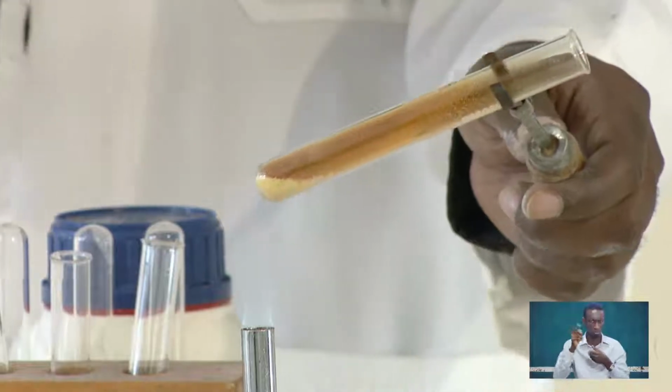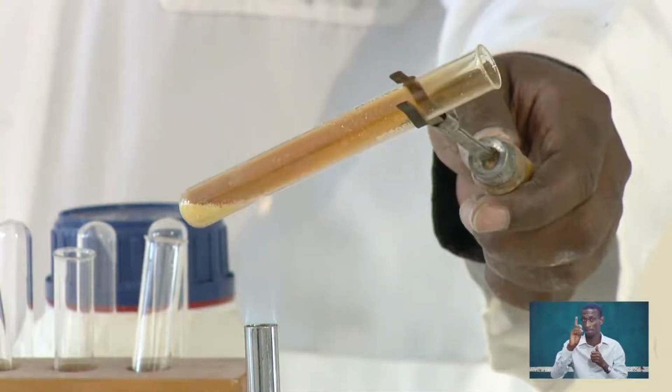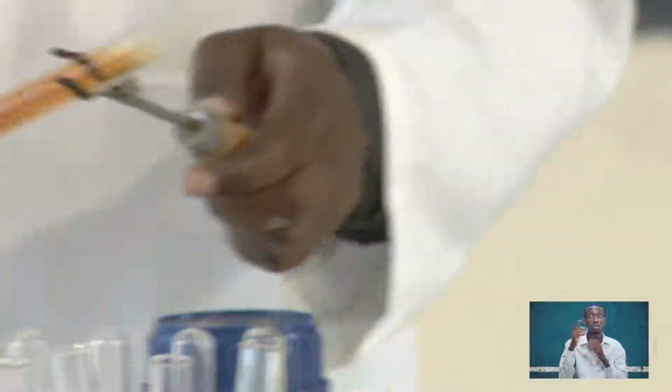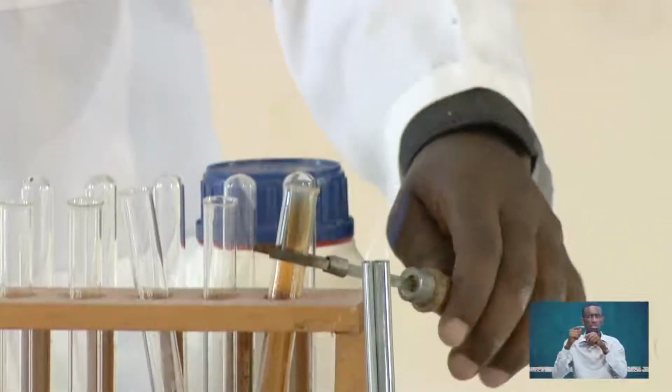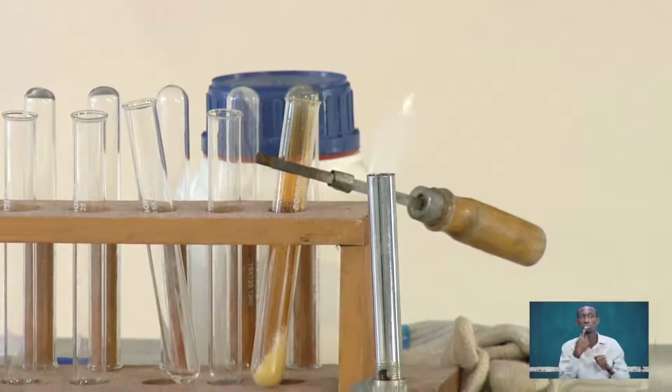That is a reddish-brown gas, which is nitrogen dioxide. We are not going to produce a lot of this because it is also poisonous, but that is one of the examples that can tell that decomposition has taken place.